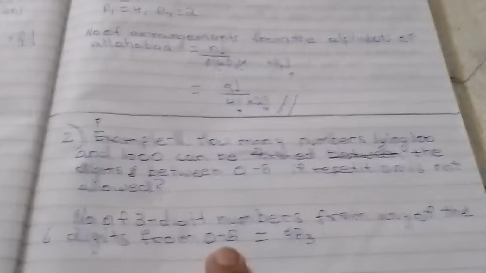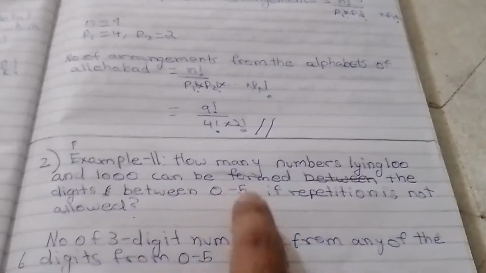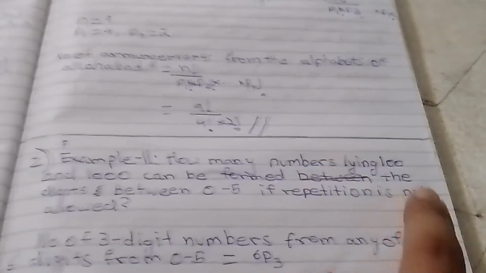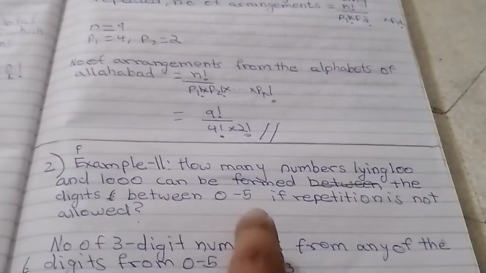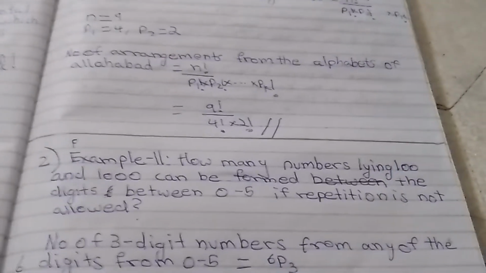Moving on to a second question, example 11. How many numbers lying between 100 and 1000 can be formed from the digits between 0 to 5 if repetition is not allowed? Repetition is not allowed. No digit or no object is repeated more than once, alright? Or no object is being repeated.